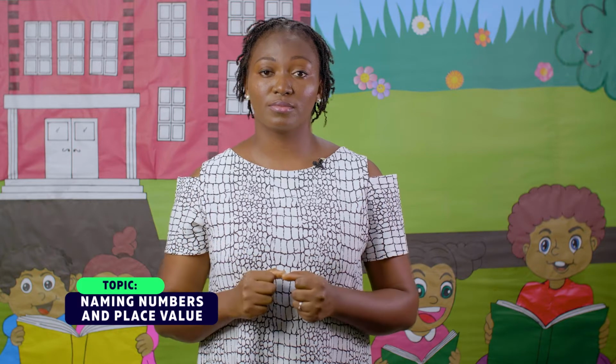Today we'll be discussing naming numbers and place value up to millions. To begin with, what do we mean by place value? Place value tells you the position of every digit in any given number. Now the position of these digits helps us to name the numbers correctly.